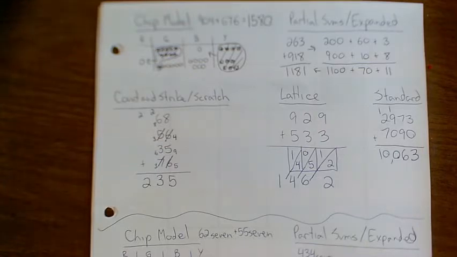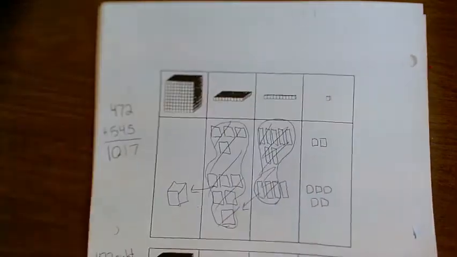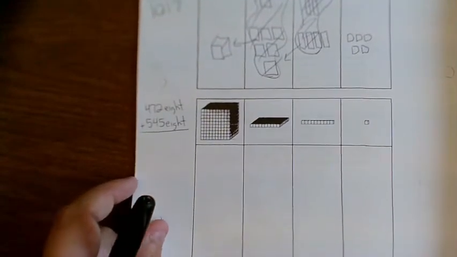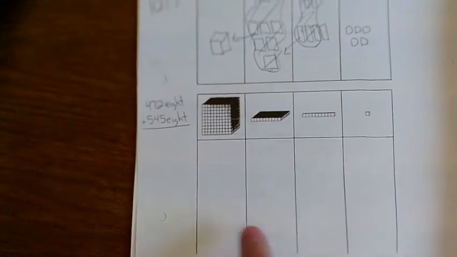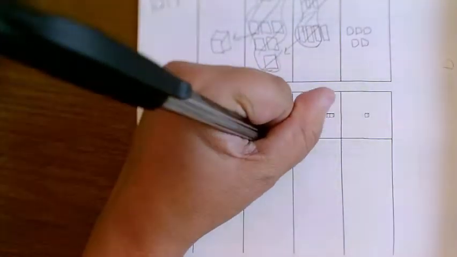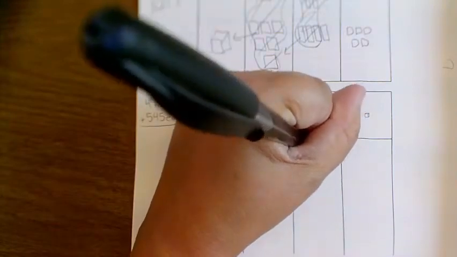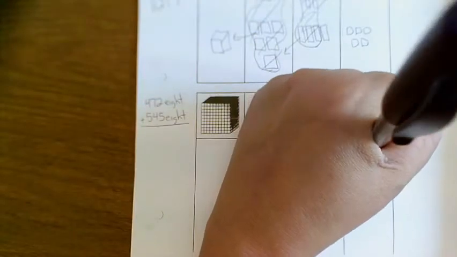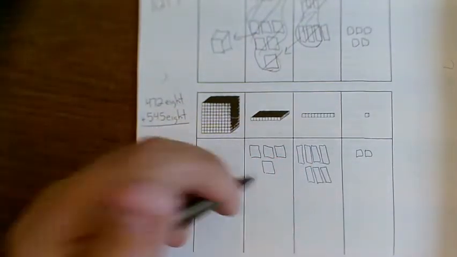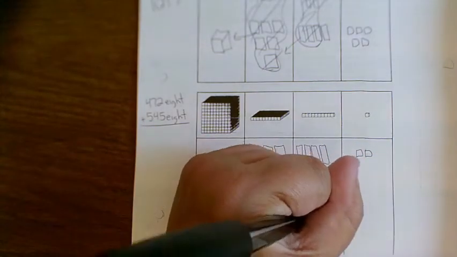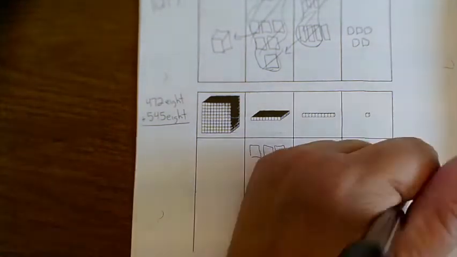Okay, so now, does this work for other bases? Since they are algorithms, they should work for any base at all. So again, going back to a physical model, if I wanted to do 472 base 8 plus 545 base 8, 472 would be 4 flats, 7 longs, and 2 units. And then if you want to combine that with 5 flats, 4 longs, and 5 units.